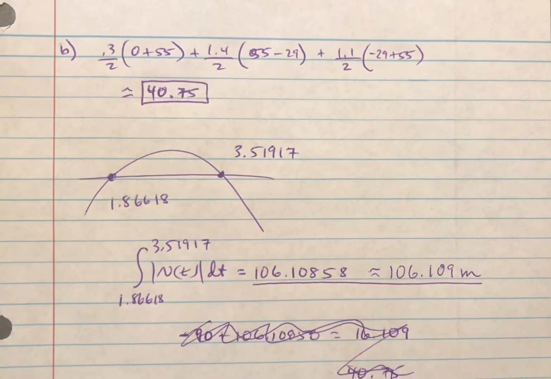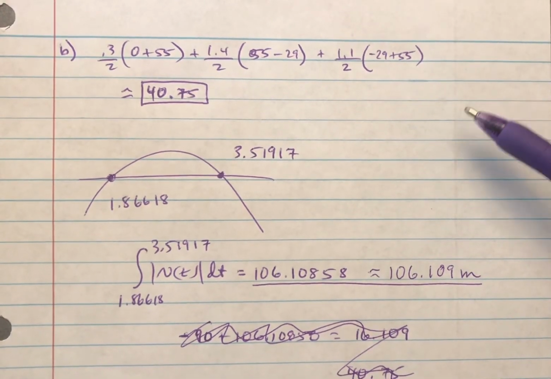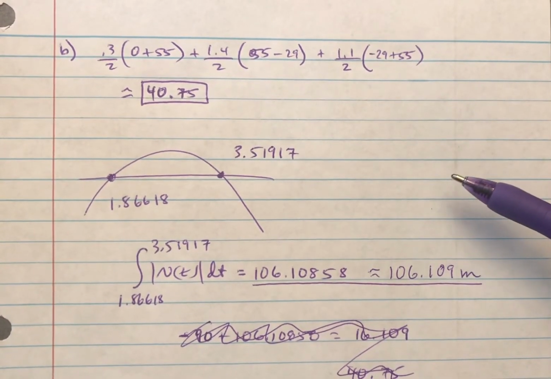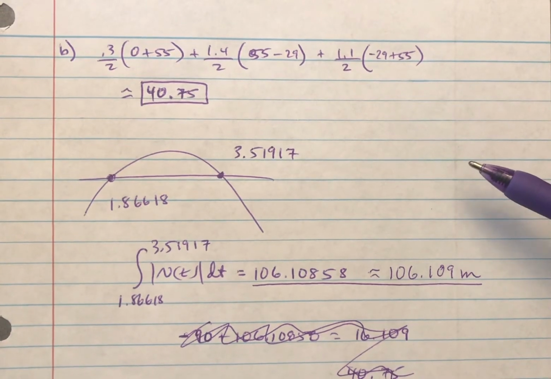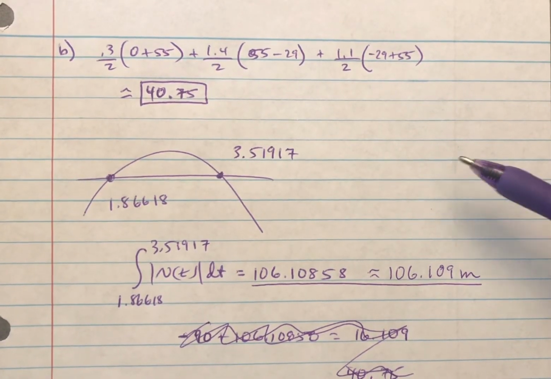Hello, everyone. I wanted to just go through one of the problems for homework tonight. I thought it would just be helpful. We talked about this a little bit in class yesterday, but I wanted to go over it a little bit.